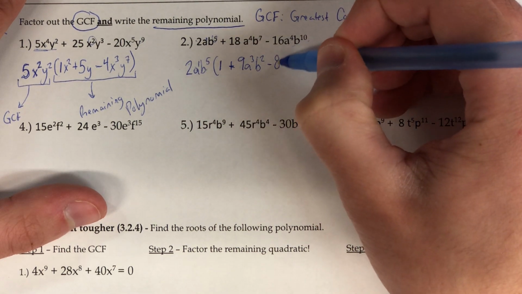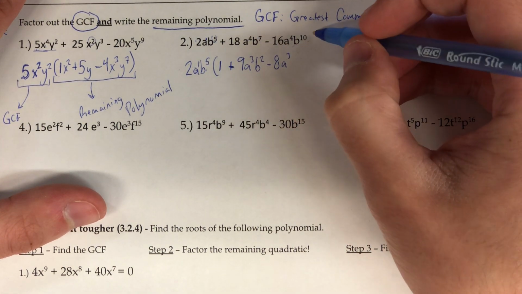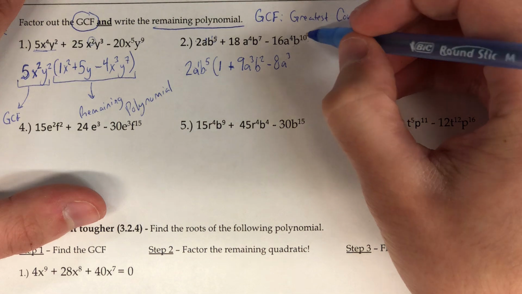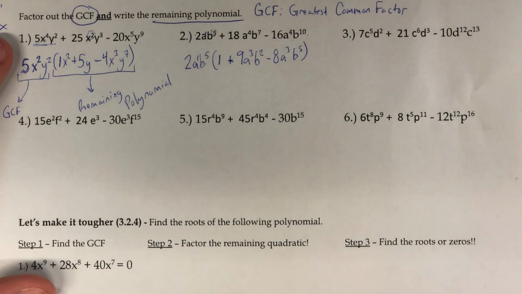16 divided by 2 is 8. 4 minus 1 is 3, so again, subtract those exponents. B to the 10th divided by b to the fifth, so 10 minus 5 is 5. And there we have our GCF.